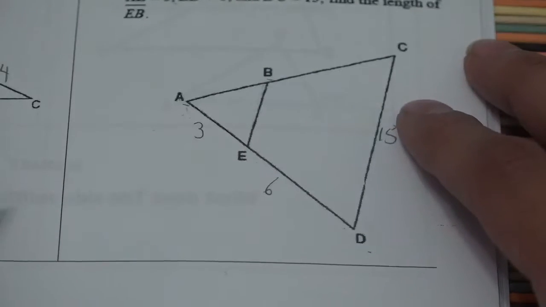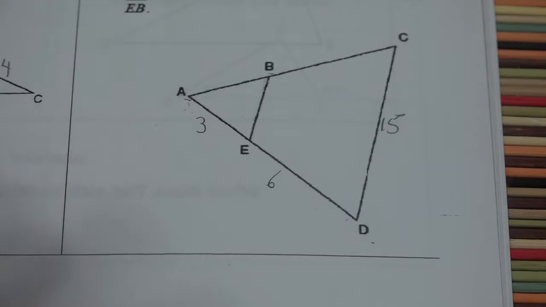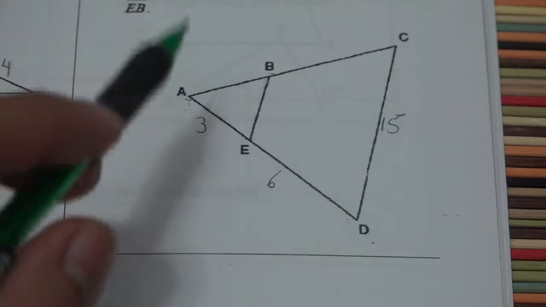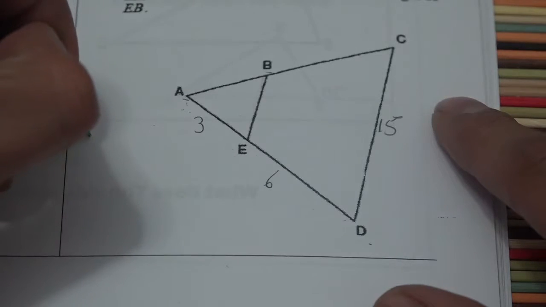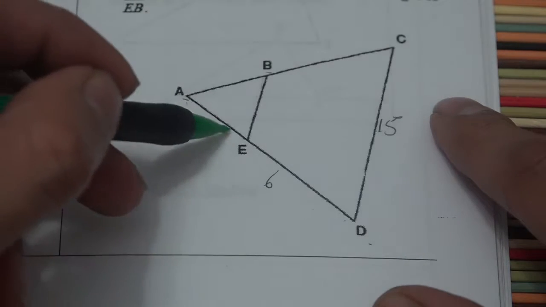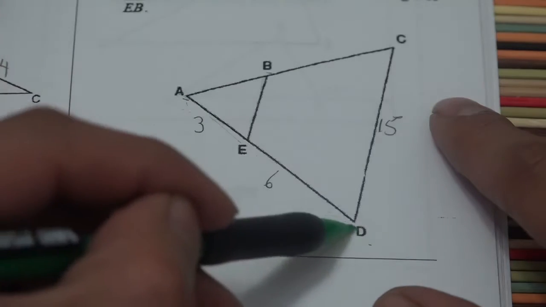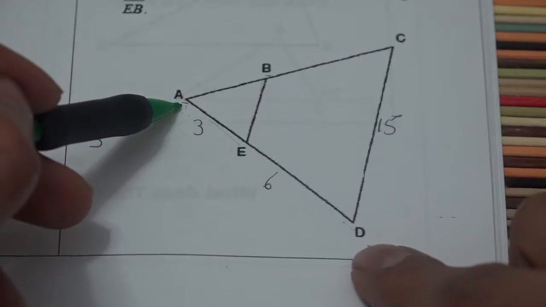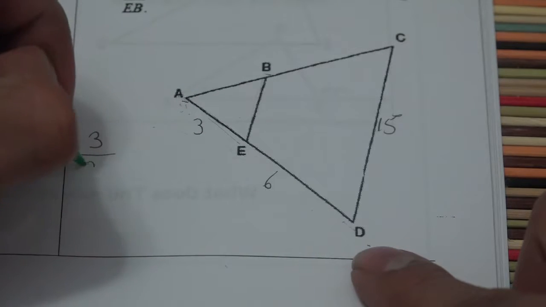Got it? So let's set up our proportions, comparing sides to sides, not segments to segments. So AE is 3. This side of this triangle is going to be compared to this side of the other triangle. So the other triangle is AD, and AD measures 9.